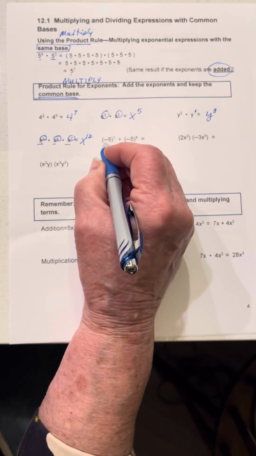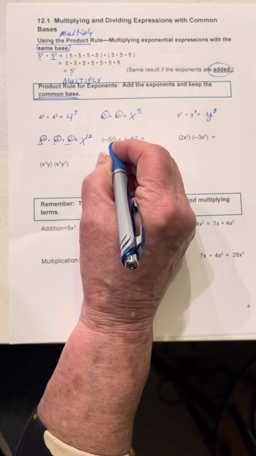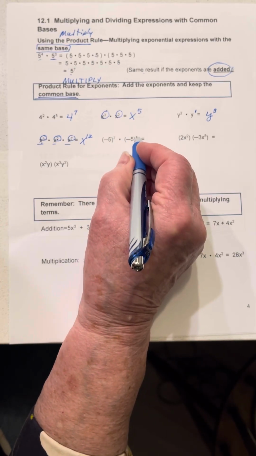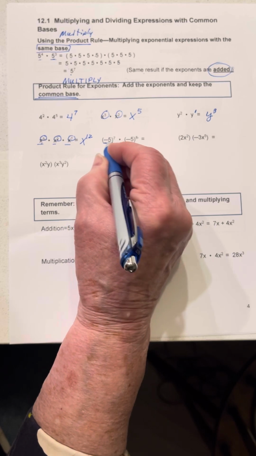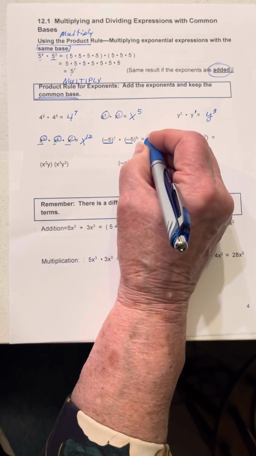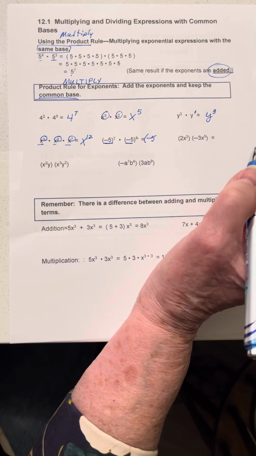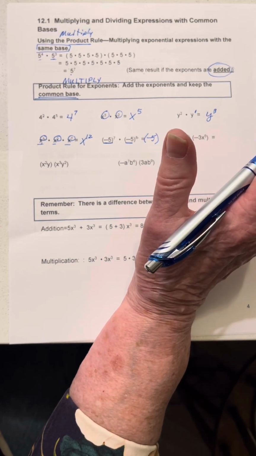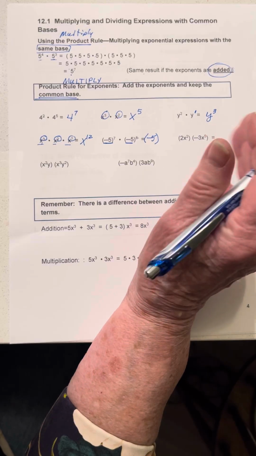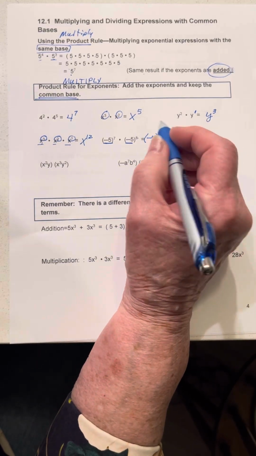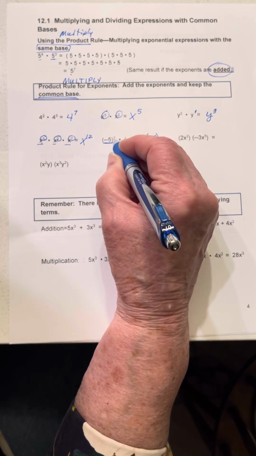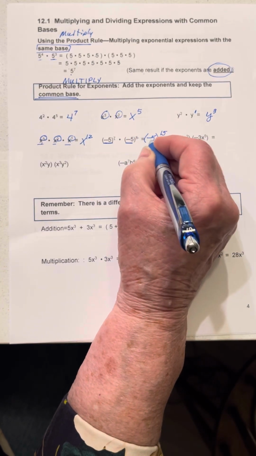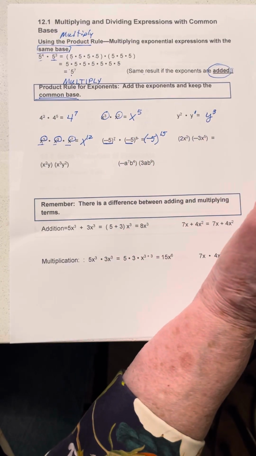In the next example, we have negative 5 taken to the seventh power times negative 5 taken to the eighth power. And you can see from the parentheses that our base is negative 5, and we need to enclose that in parentheses. Otherwise, we'll have something different. Then we're going to add the exponents. 7 plus 8 would be 15. Negative 5 taken to the 15th power.